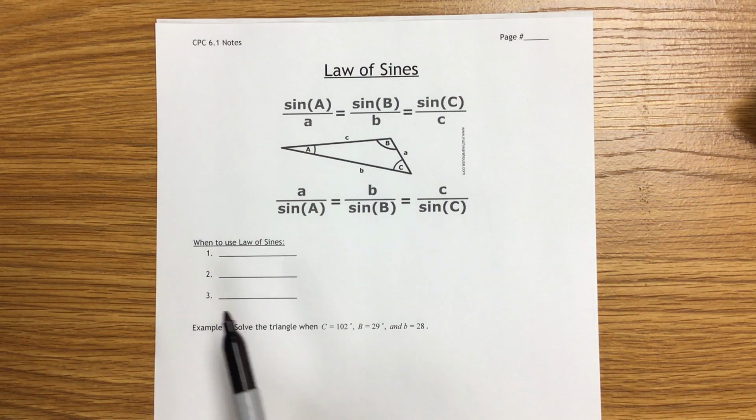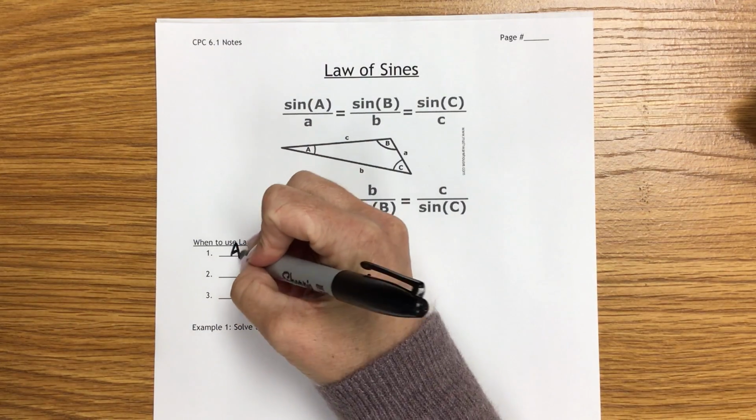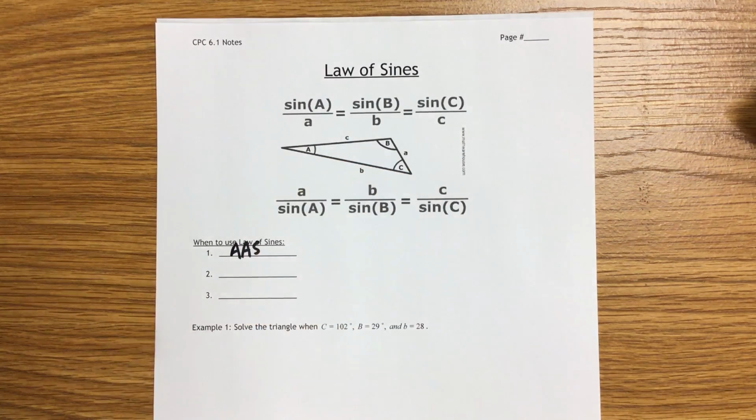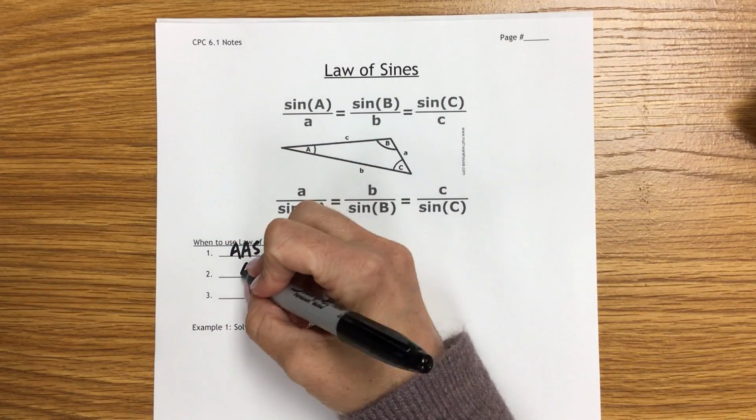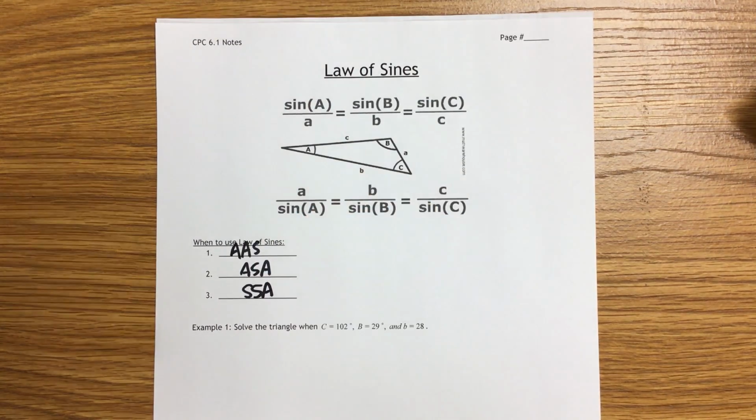So when do you use law of sines? You can't use law of sines in some situations. You won't have enough given information. So the three situations in which you will be able to use it are angle, angle, side triangles, angle, side, angle triangles, and side, side, angle triangles.